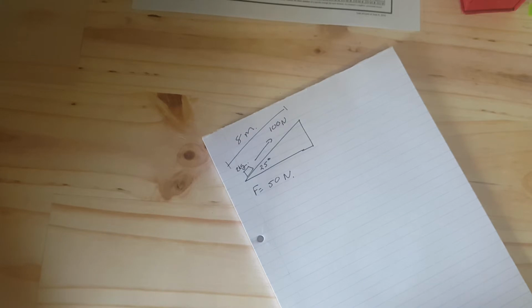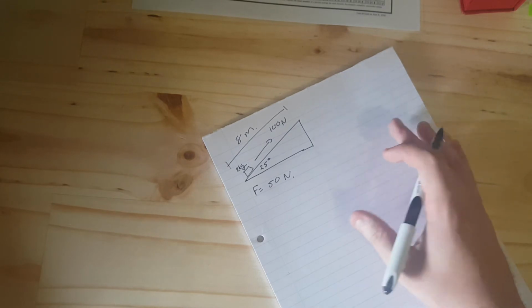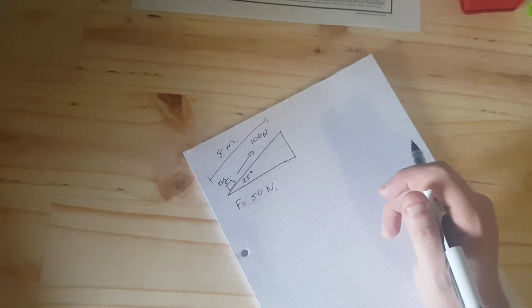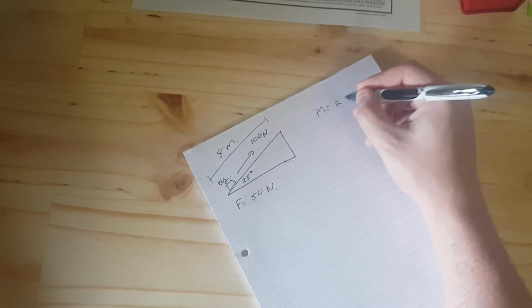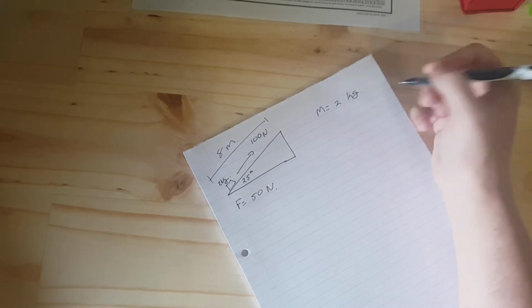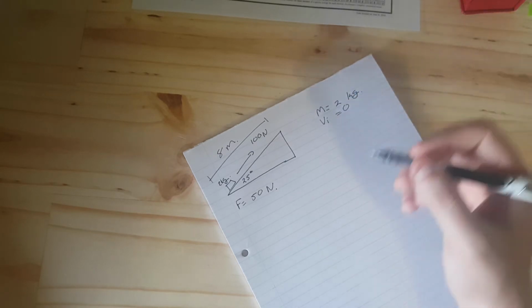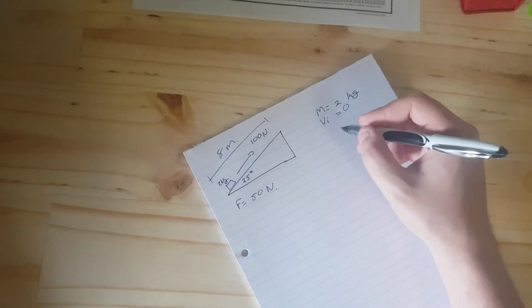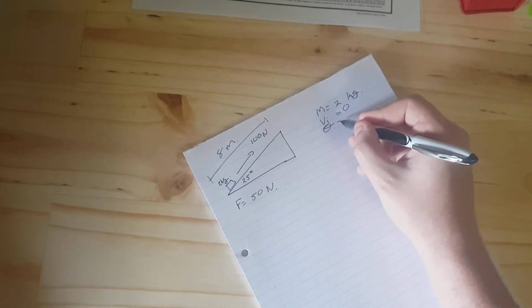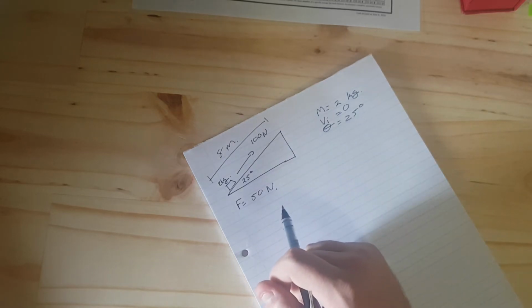Now, again, I've sort of read out and abbreviated the question for you. So let's start by taking out everything that we have. We have the mass of the trolley being 2 kg. It is initially at rest, so v_i is equal to 0. It is pulled up the runway, which is 25 degrees, so our theta is 25 degrees.